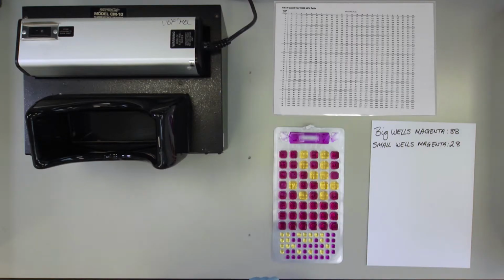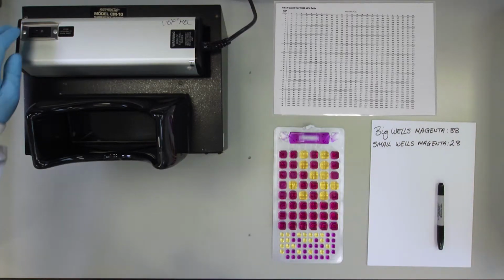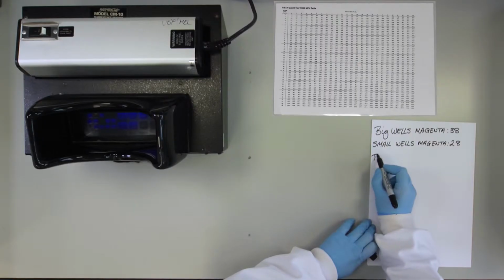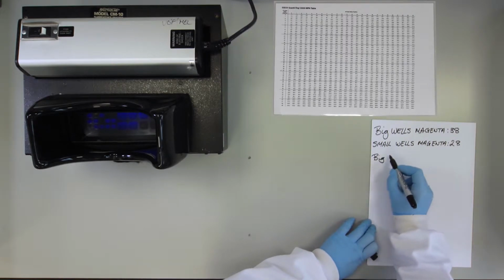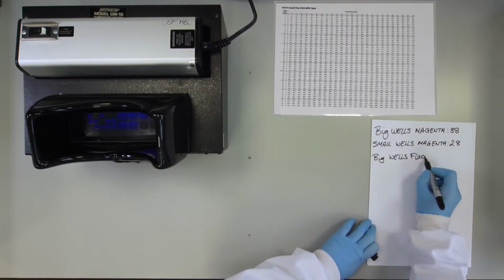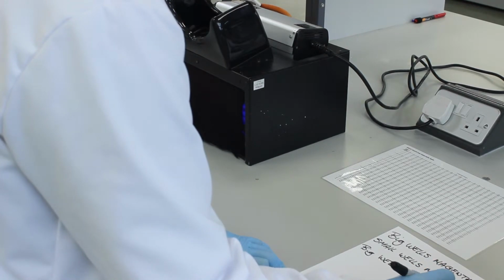Next, the tray is illuminated using a UV light box. Record the number of large wells that fluoresce, again including the single very large well, and the number of small wells that fluoresce.